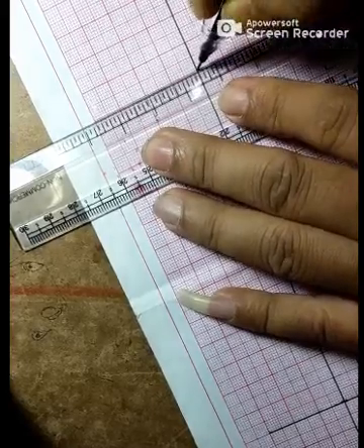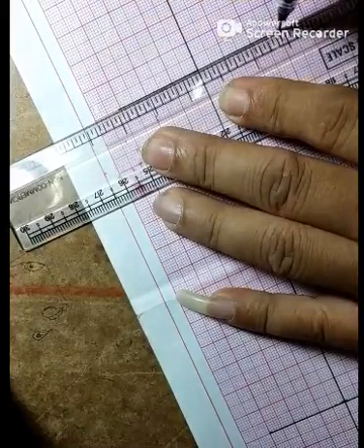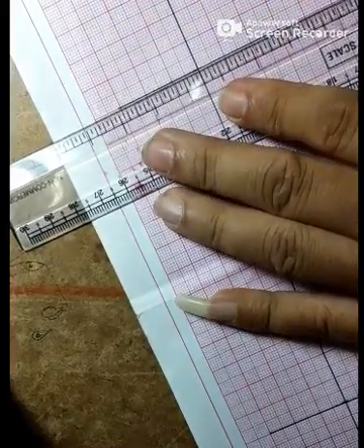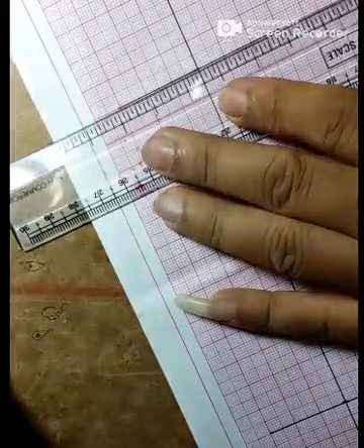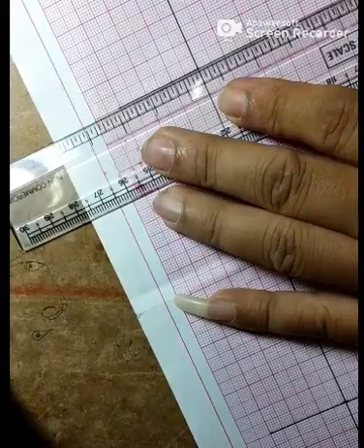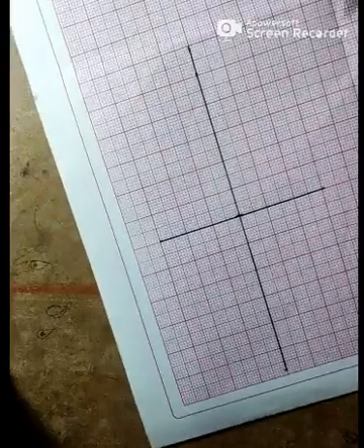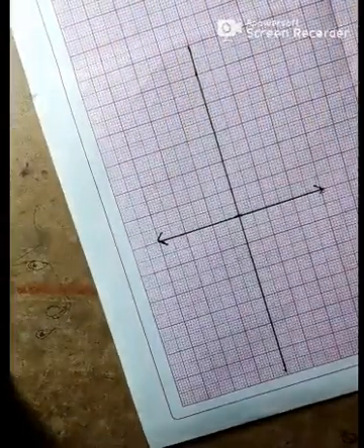Okay, same, 3 centimeter up and 3 centimeter down. Right. Here also same, 3 centimeter up and 3 centimeter down. Right. So then you have to mark it, same as it is already said before.